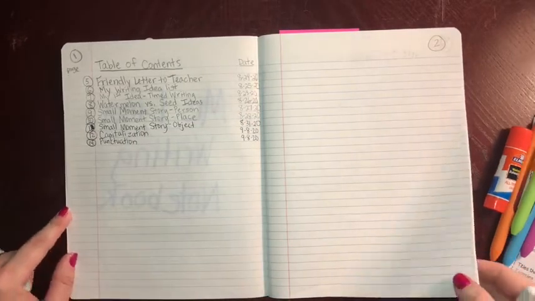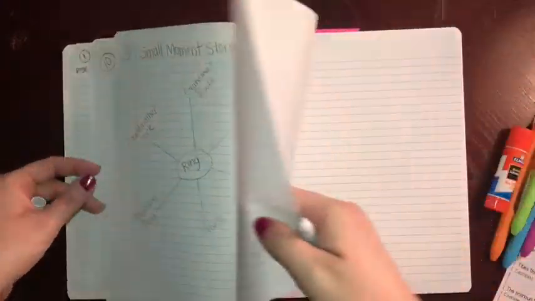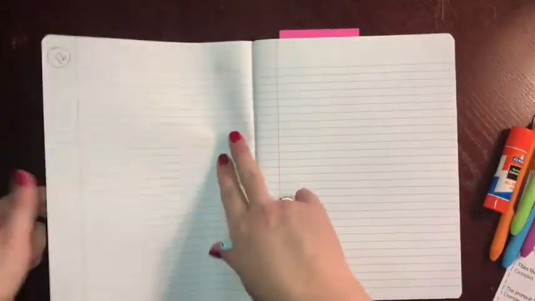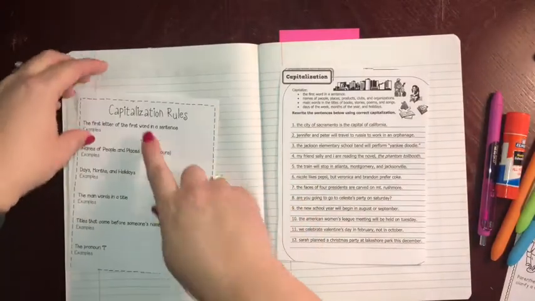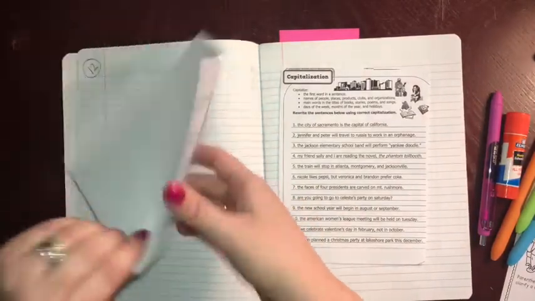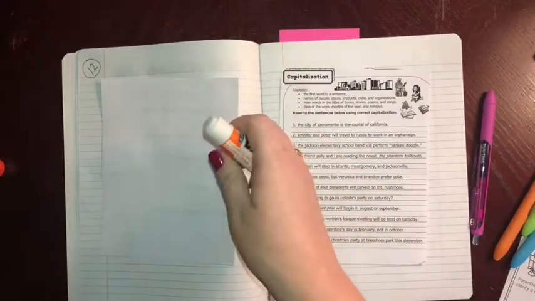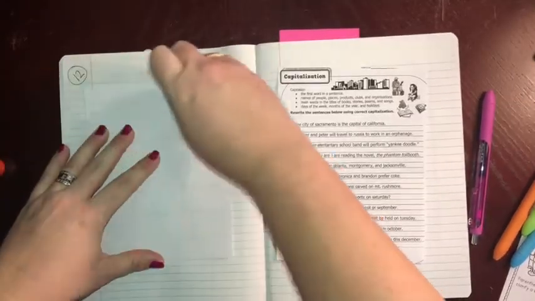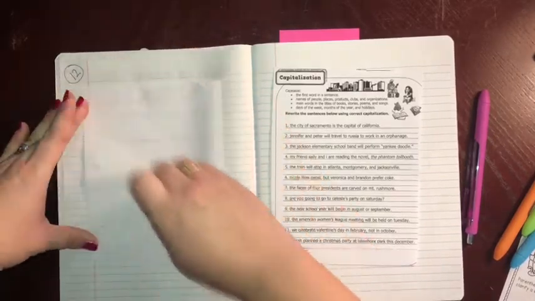Once you've written in your table of contents, let's go ahead and find where our new unit's going to start. So we had page 11 was small moment story. Page 12, we're going to be inserting our 2 pages. The one that's going on the left is the one that says capitalization rules. So use your glue stick. Make the border around the edges and then the crisscross through the middle.